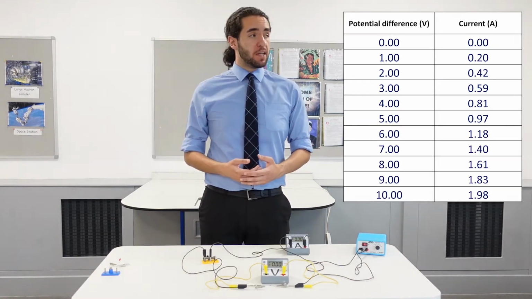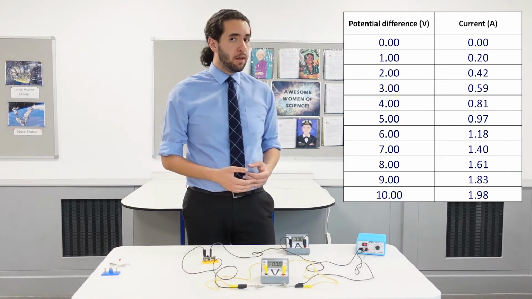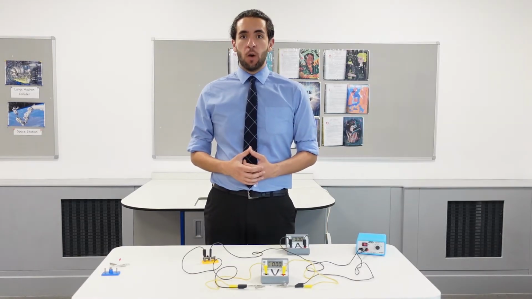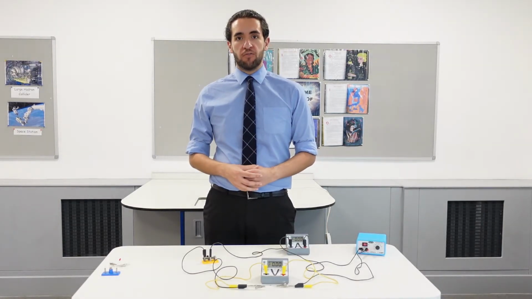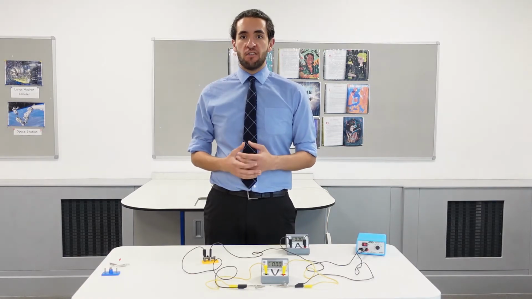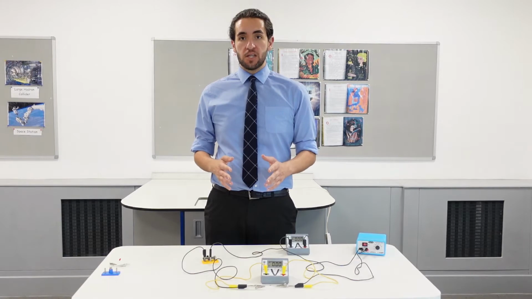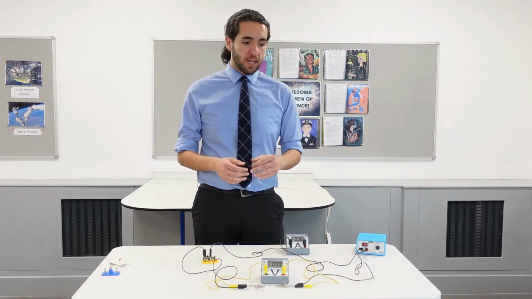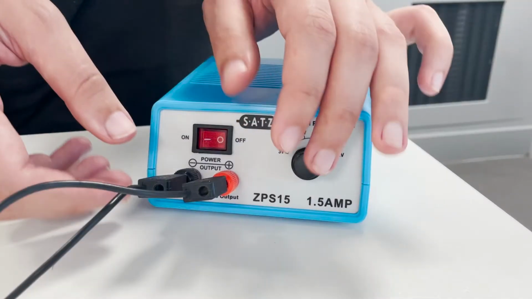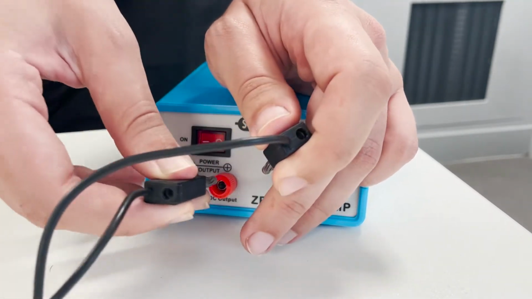Now that I've got my readings from 0 volts to 10, I'm also going to be looking at the current when I have a negative potential difference drop. All that means is that the current is being pushed around the other way around the circuit. The easiest way to achieve this is simply by taking the 2 connections at the battery and swapping them.